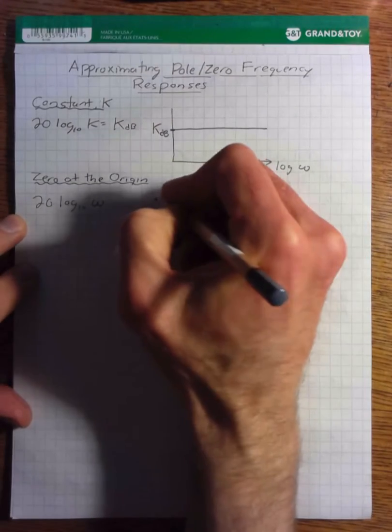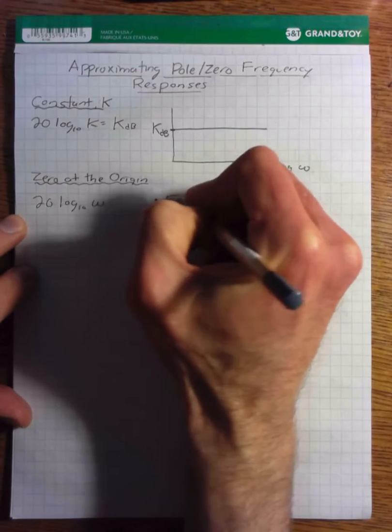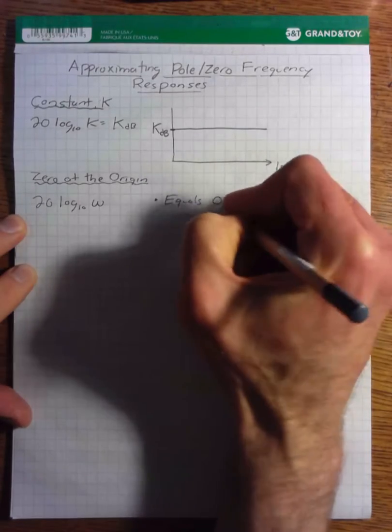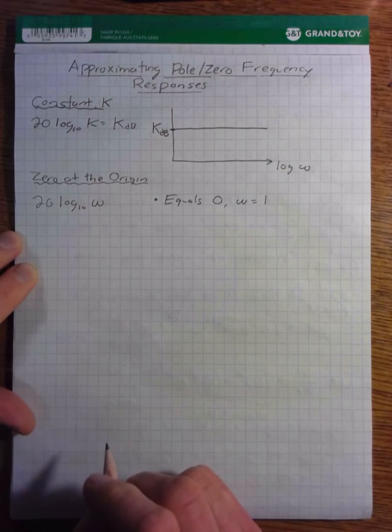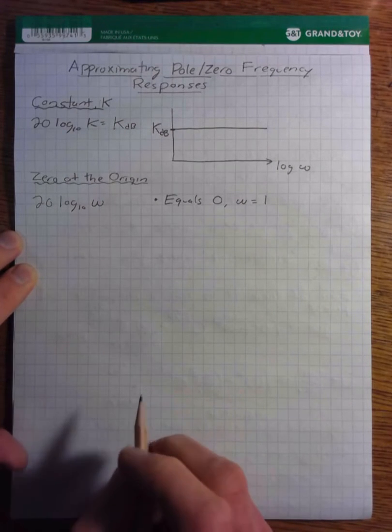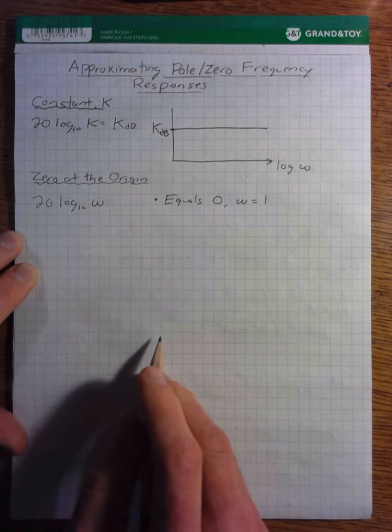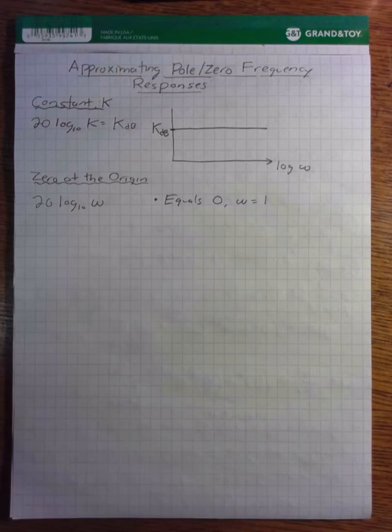It equals 0 when omega is equal to 1. So that's the 0 crossing. And when we plot it versus the log of omega, it's basically a straight line with a slope of 20 dB per decade. And what do I mean by that?